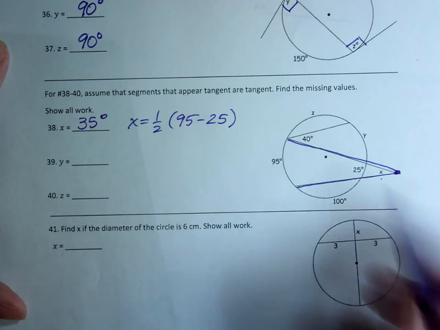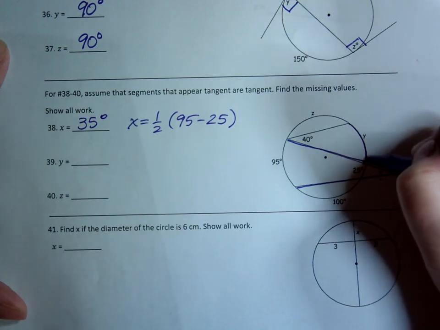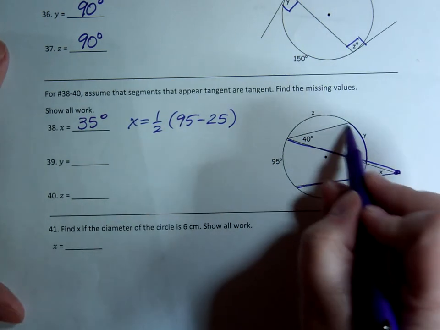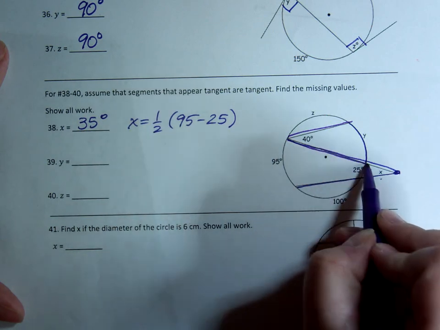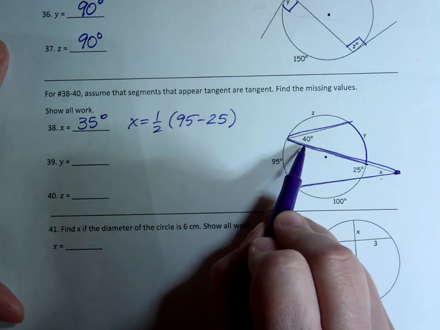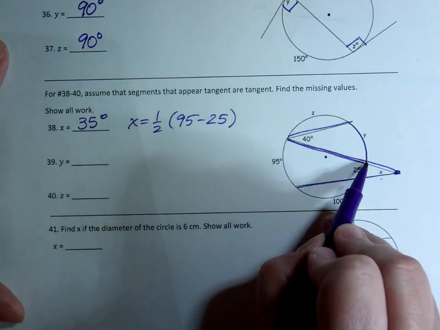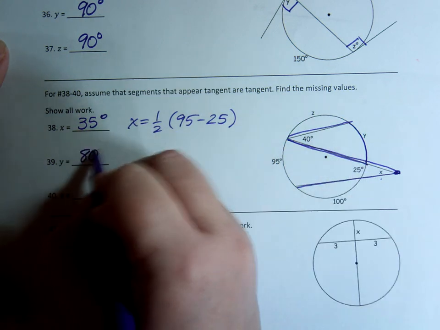Y is an arc, and we have an inscribed angle that intercepts that arc. That's the one that's marked 40. So an inscribed angle is half the arc it intercepts. So 40 is half of y, so y is 80 degrees.